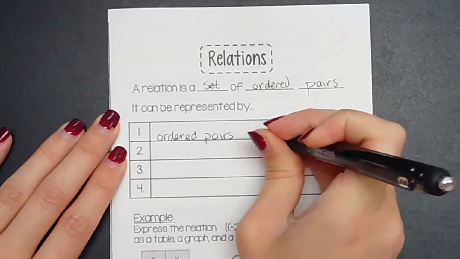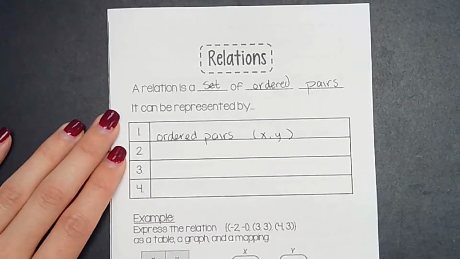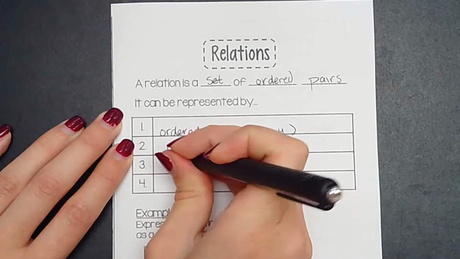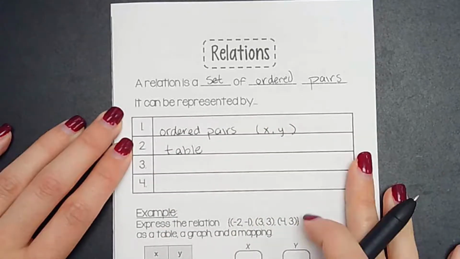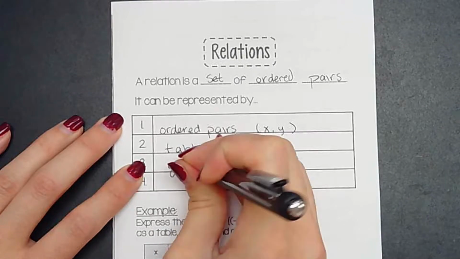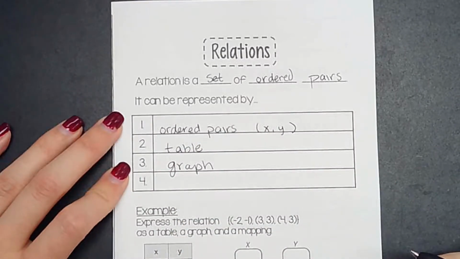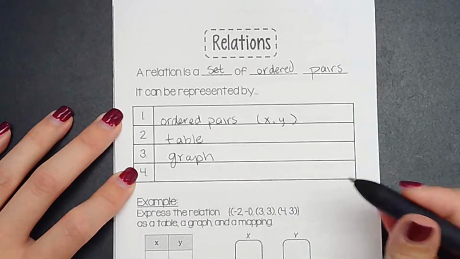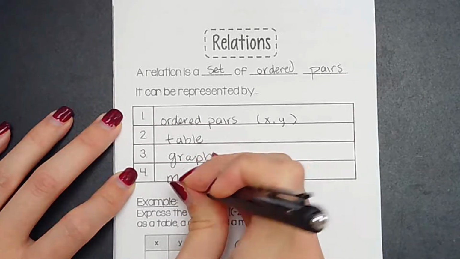So ordered pairs mean our x, y coordinates. We can take our x, y coordinates and we can make a table out of them. We can also make a graph using all those x, y coordinates. And the last one is probably the only one you're not really familiar with. It's called a mapping diagram.